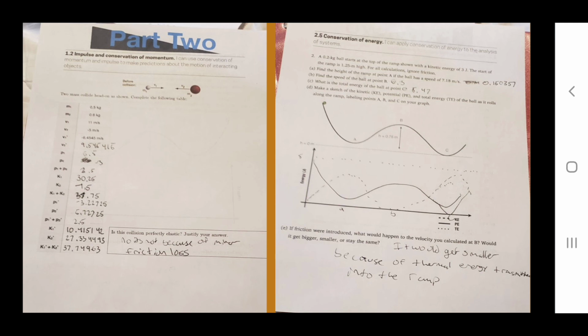Here are the answers related to my physics final part 2 and do not have anything to do with the torque and angular acceleration video.